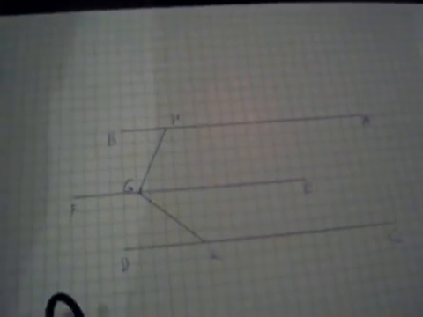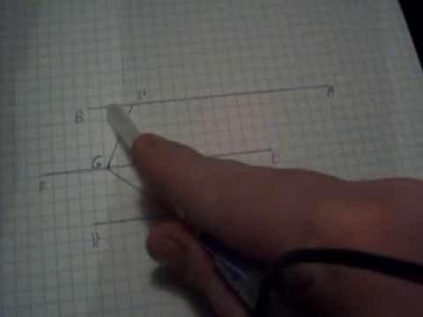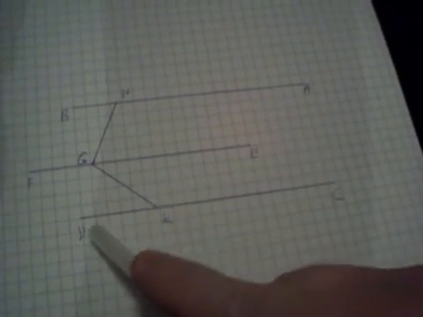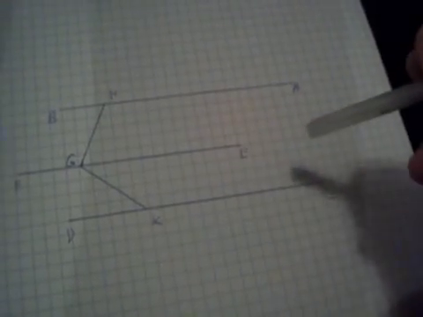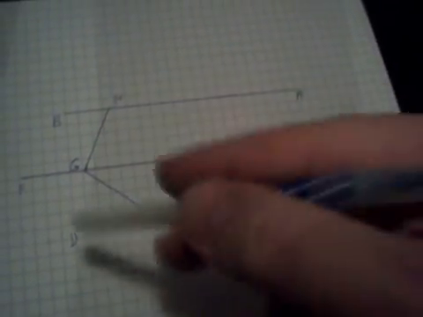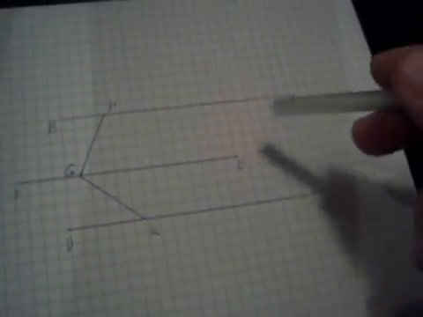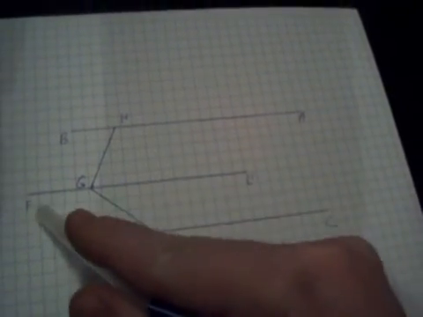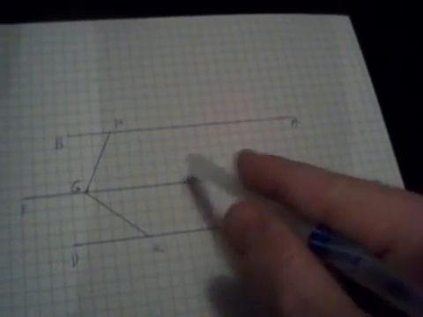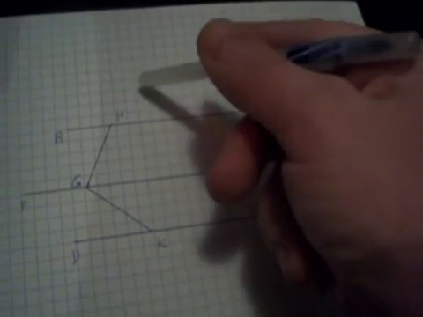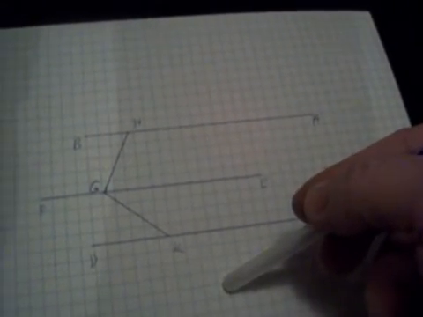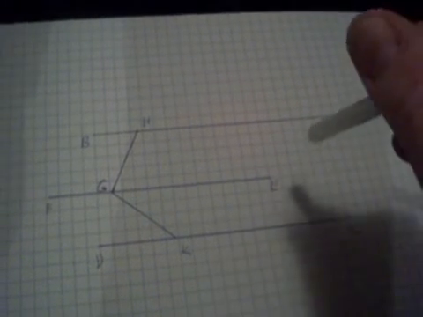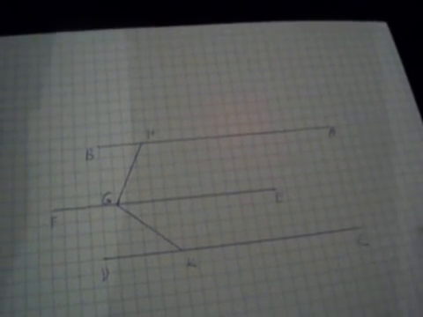Now, these two lines right here, this one and this one, are in one plane. They are parallel lines, but they're both in the same plane. This line here is underneath. It's in a plane underneath the plane that contains these two lines. This is very important for this proof.